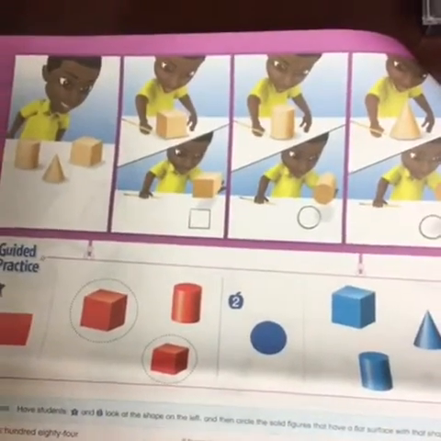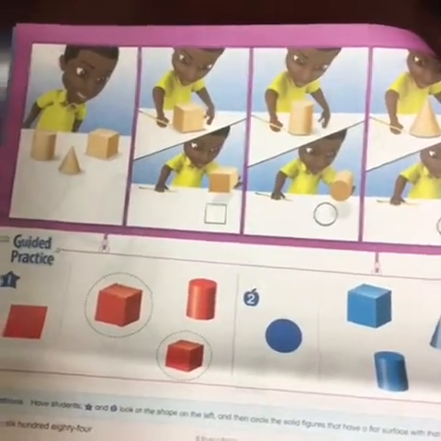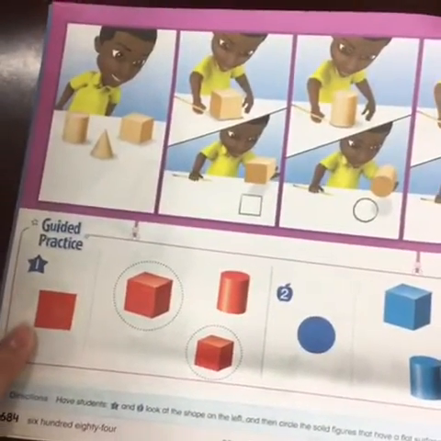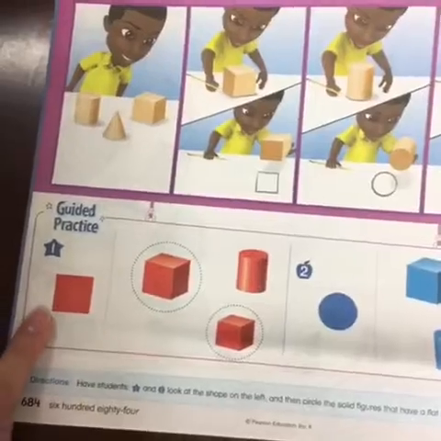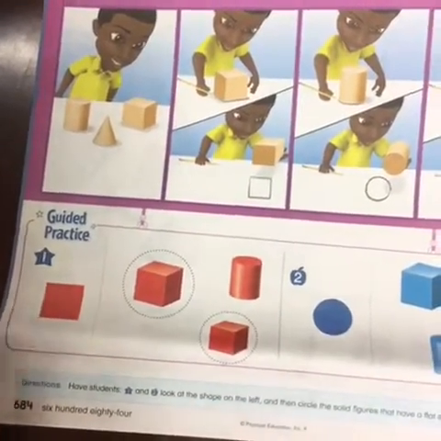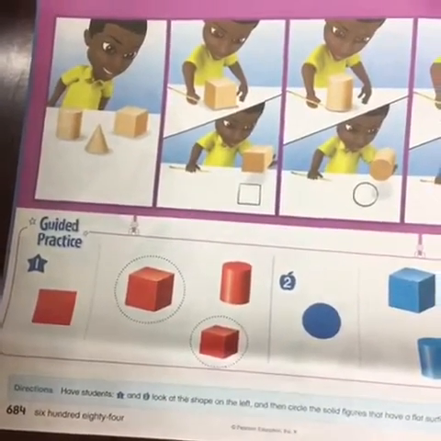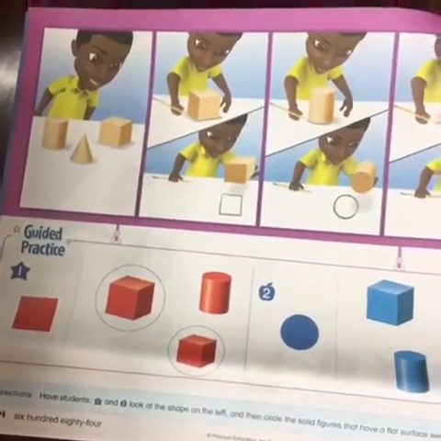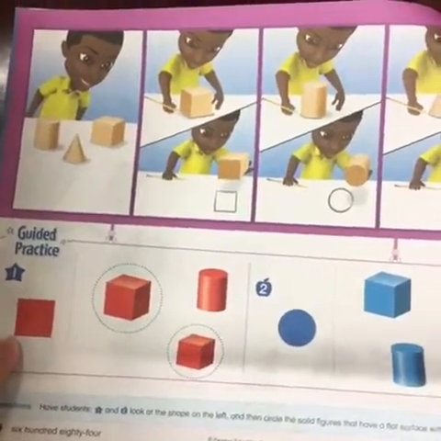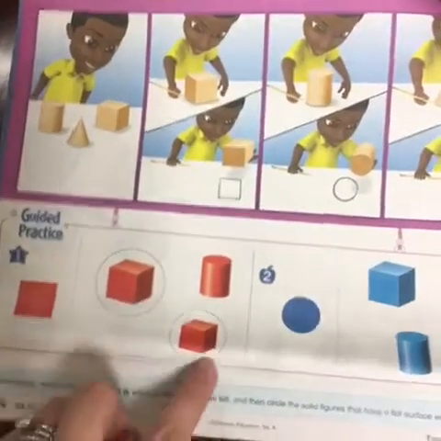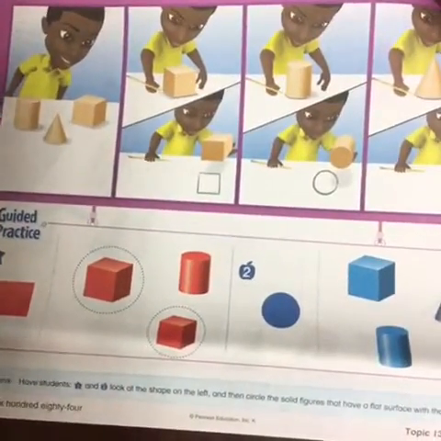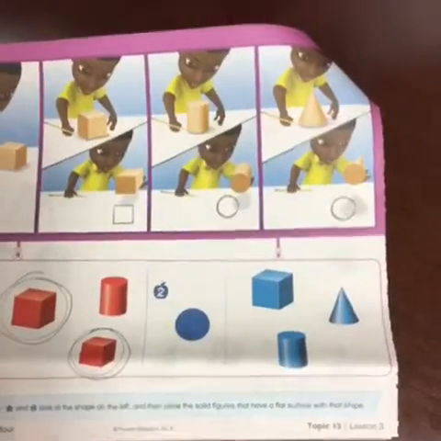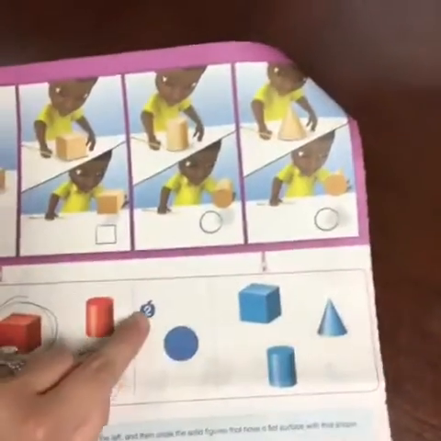Okay, so boys and girls, today what we're going to be doing is looking at over here, we have a 2D shape, right? It is a face. So this is a square. So what it's asking is it wants you to look at all the shapes over here and which of these shapes has a face that looks just like that. That's right, a cube. So you're going to go ahead and circle the cubes. Wonderful job.